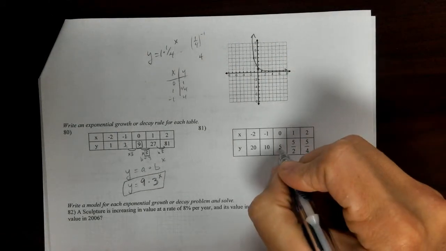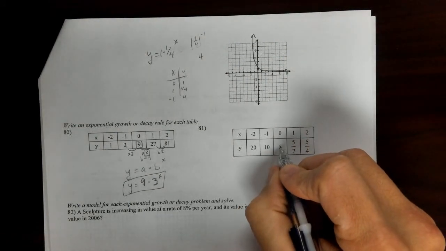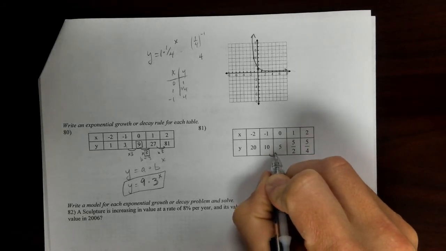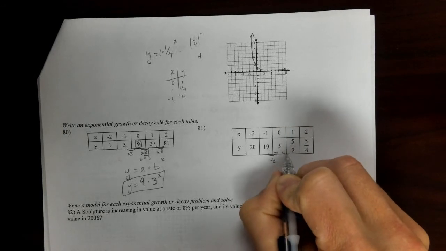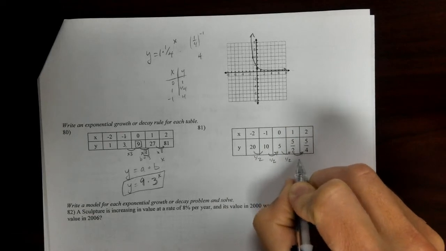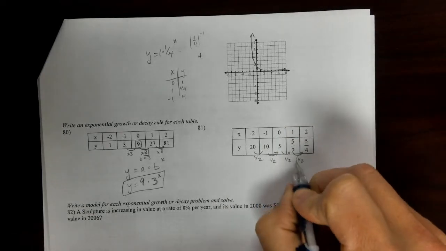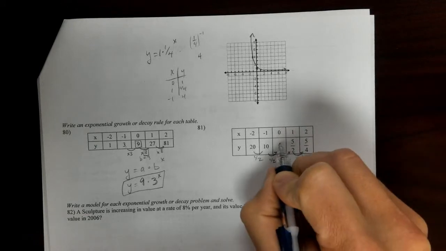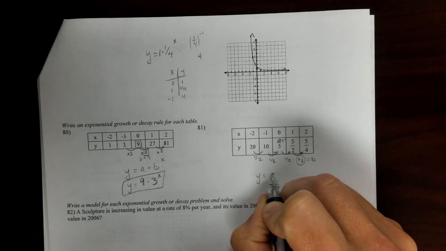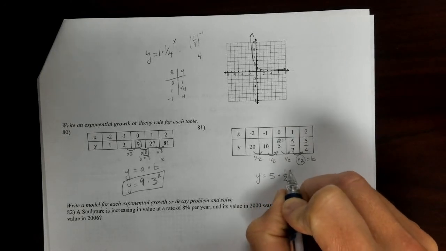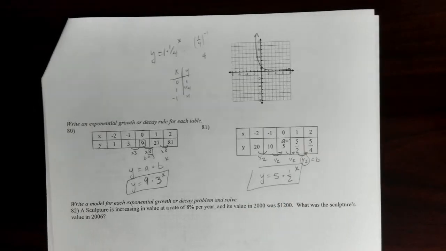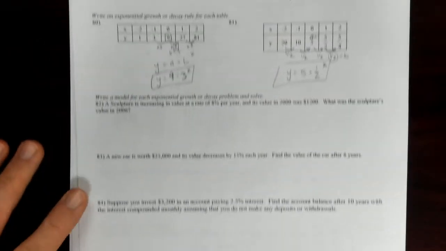Same thing here. I am going to take my values and divide by the previous. So 5 divided by 10 is 1/2. So we're multiplying by 1/2. Same thing here, multiplied by 1/2, right? So the base is 1/2. The initial value a is 5. So we have y equals 5 times 1/2 raised to the x. It's a decay function, because my y values are getting smaller.